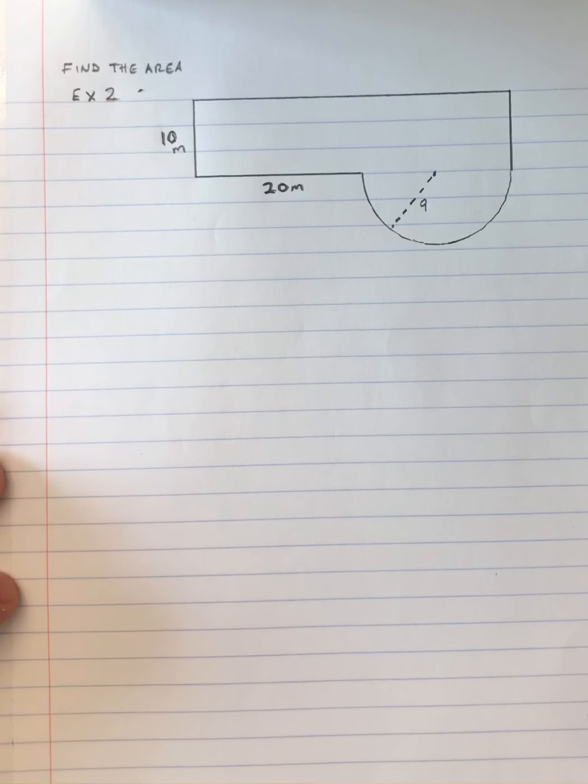Okay, this is Mr. Barth with example 2. This is a good example of one of the problems that we had on Tuesday, and we're finding some consistent mistakes in this kind also. It seems that most of you guys are pretty good with the rectangle portions of these. However, we're having a couple issues with finding the semicircle.